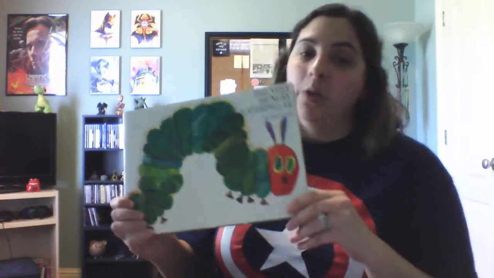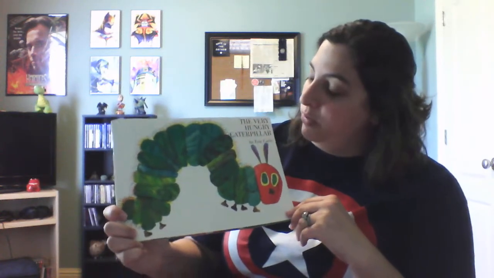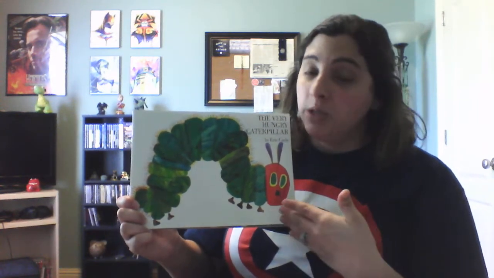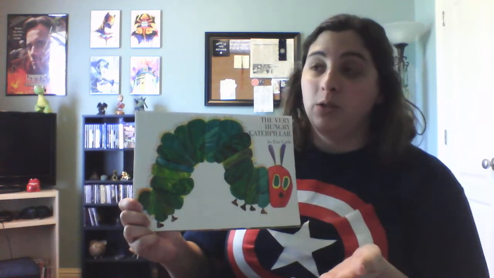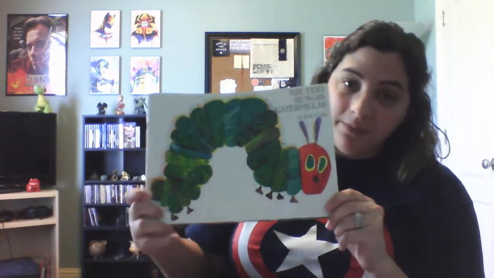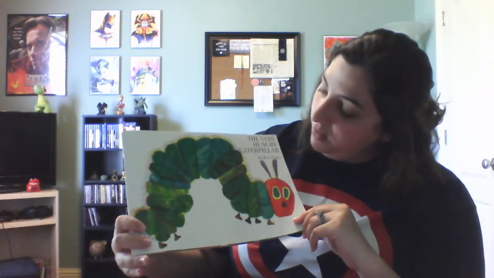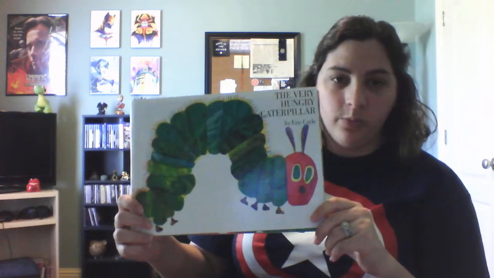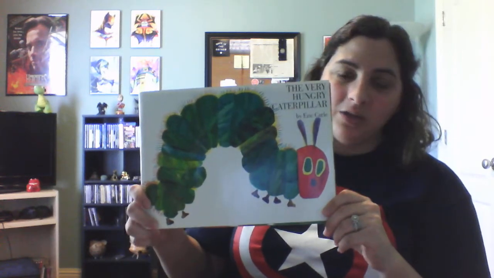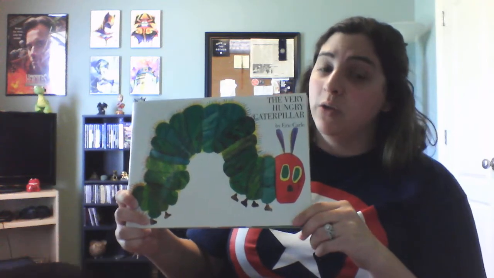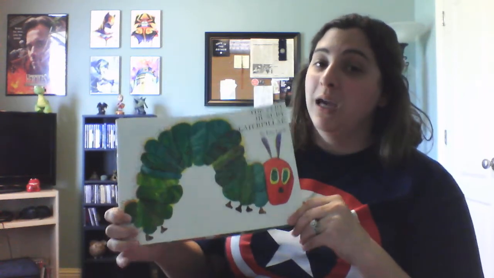So we will go ahead and start the picture walk. So we're going to be reading The Very Hungry Caterpillar by Eric Carle, but before we read, we're going to go on a picture walk and we're going to look at the pictures in the story to see what is going to happen or what is happening. So look at the cover. What do you see? I see a caterpillar. And the story is called The Very Hungry Caterpillar. So what do you think the story will be about? What do you think the problem will be in the story if the title is called The Very Hungry Caterpillar?